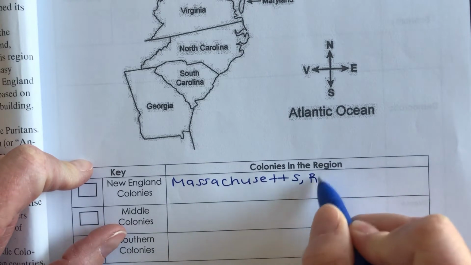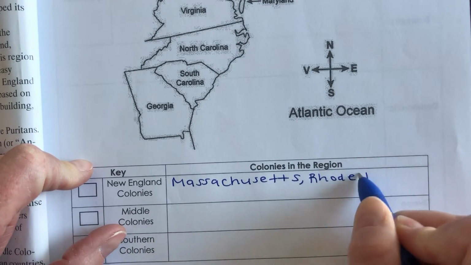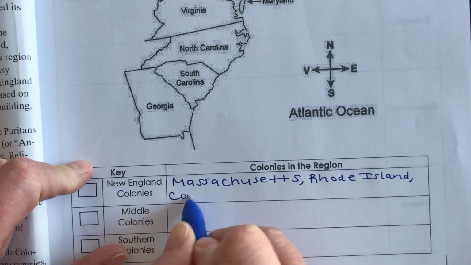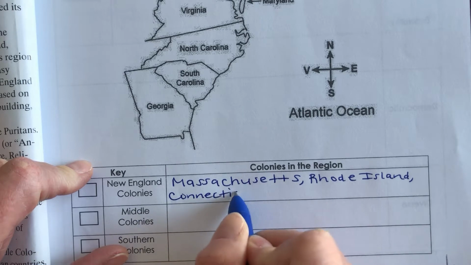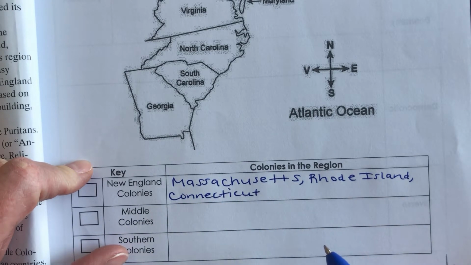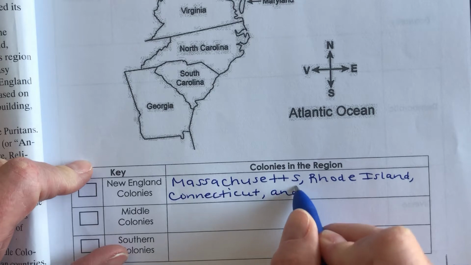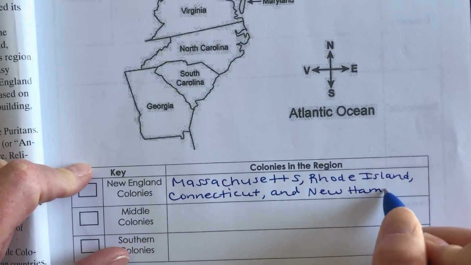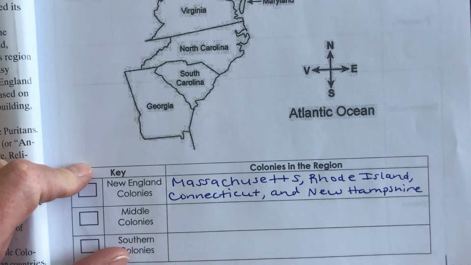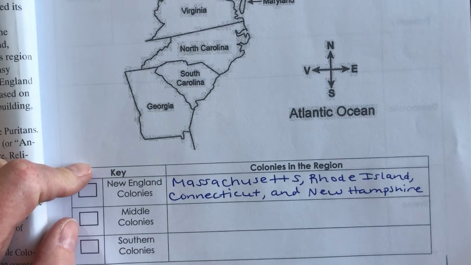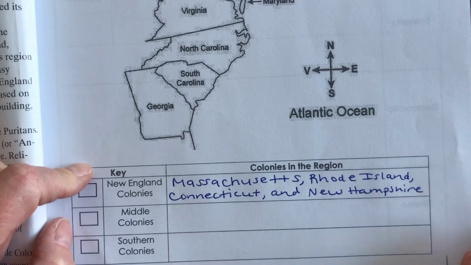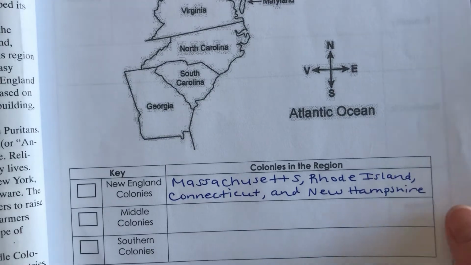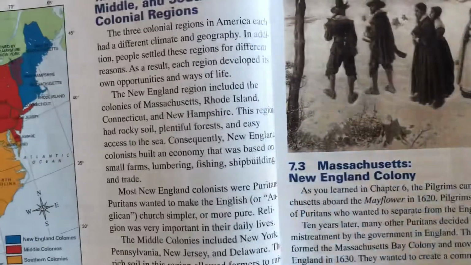Rhode Island. Connecticut. Did you say I cut? I did. And New Hampshire. Okay, if you need time to get caught up, go ahead and press pause right now and finish writing those. And we're gonna continue reading. So we've got that written. When we get the middle, we'll go back to our packet. But for now, let's go back to where we were.